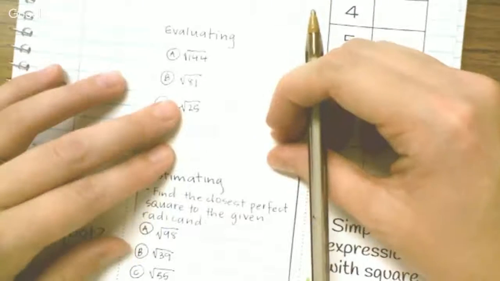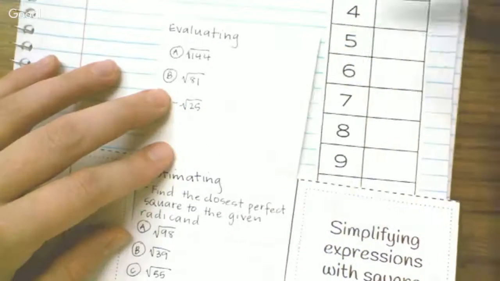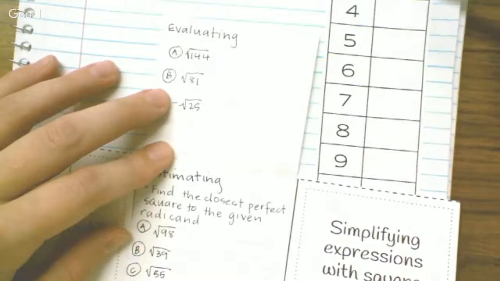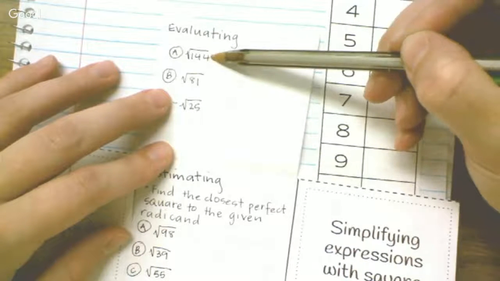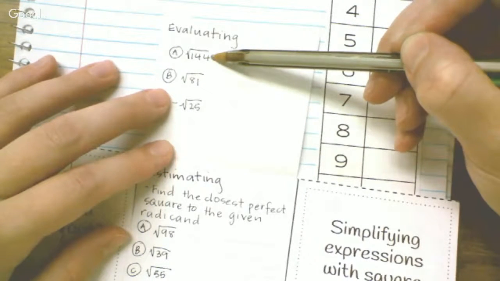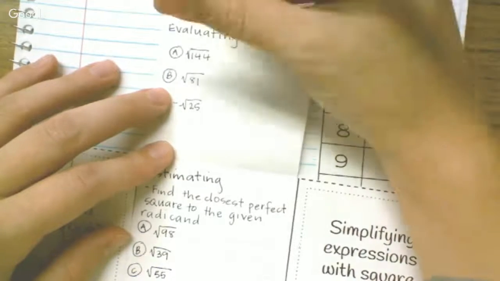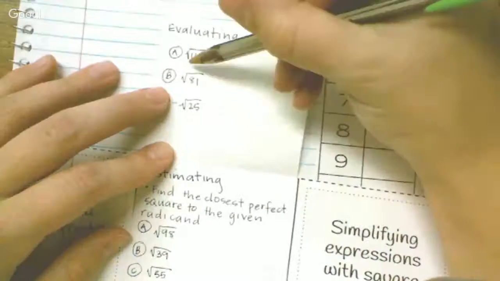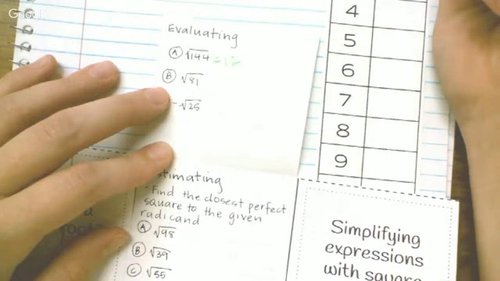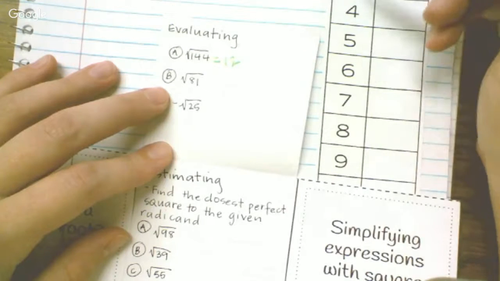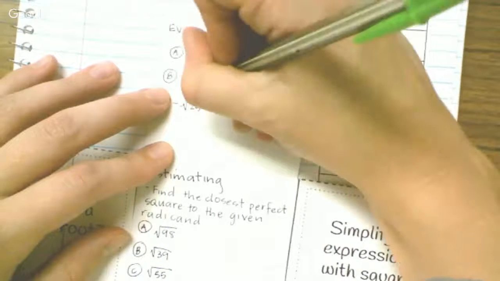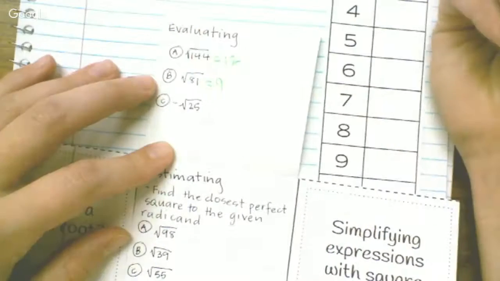Okay, let's talk about evaluating and estimating. Like I said in class, it's going backwards. So you have your chart here on the right about which number squared is 144. Well, if you look on your chart, you find that that's 12. So the square root of 144 is 12. Now let's look at 81. Where is 81 on that right column? It's with 9. The square root of 81 is 9.